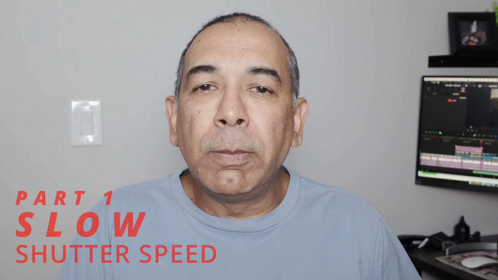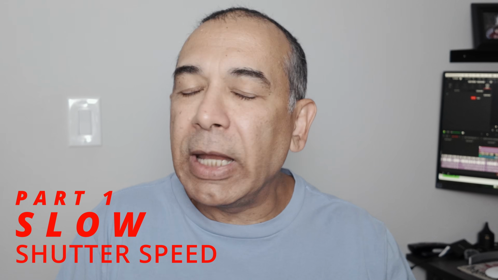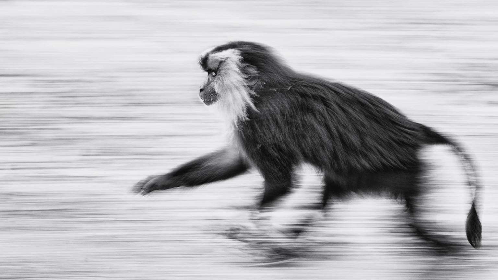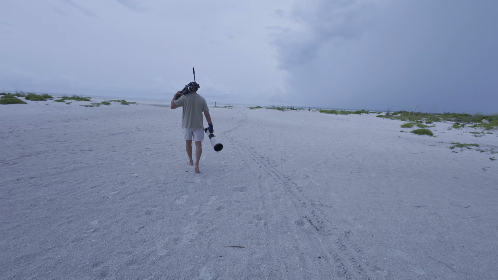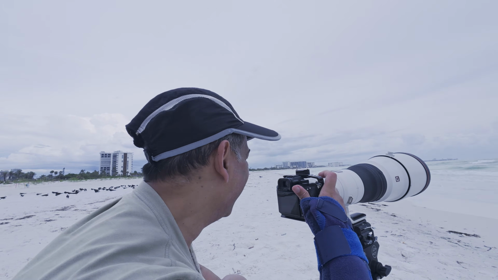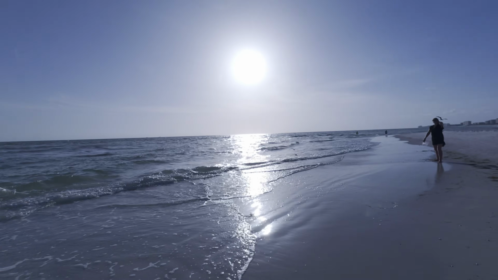Alright, so here is part number 1, slow shutter speed, and what does it do? So we all know slow shutter speeds create blur. But before we get into the creative side, let's understand why the blur happens in the first place. Blur happens for a very simple reason. Your shutter is moving slower than your subject or parts of the subject.